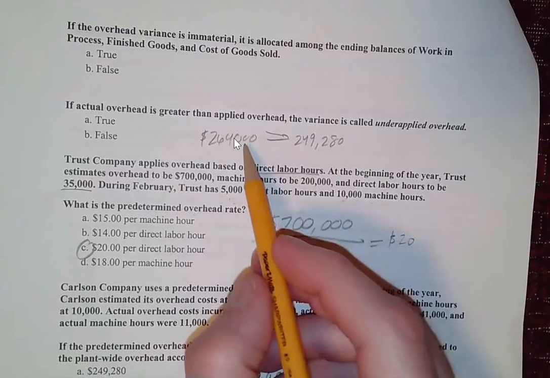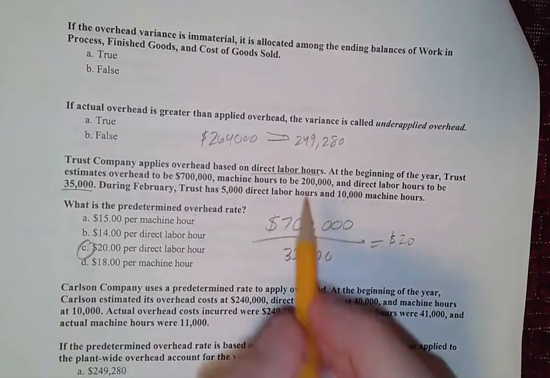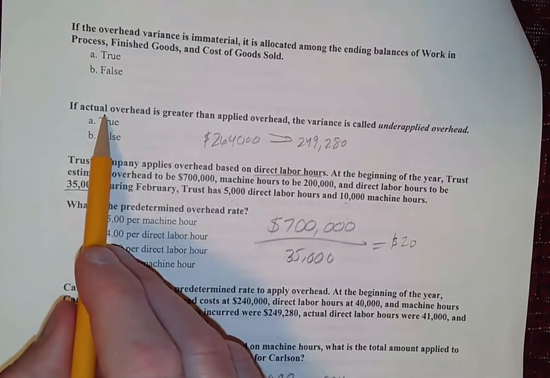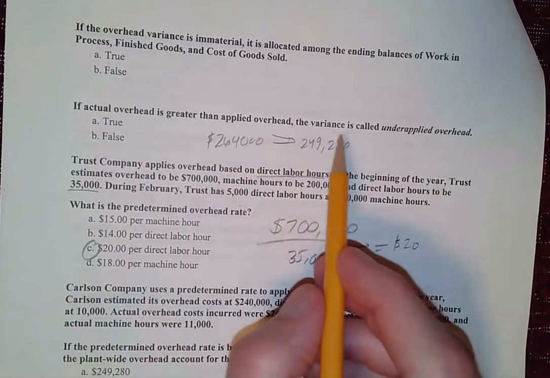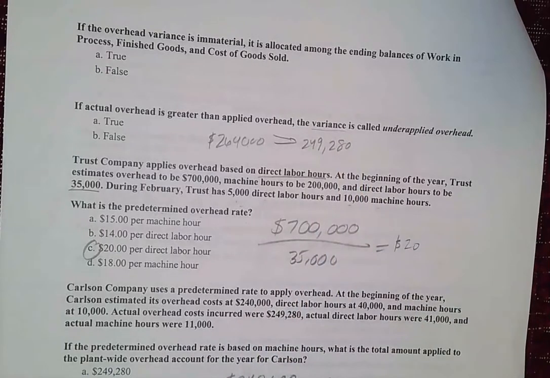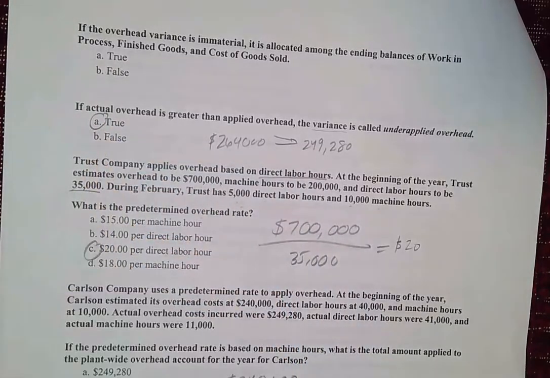So we said that we over applied it because the applied amount was greater than the actual amount. This is different. If actual overhead is greater than applied overhead, the variance is called underapplied overhead, making this an absolutely true statement. Okay.